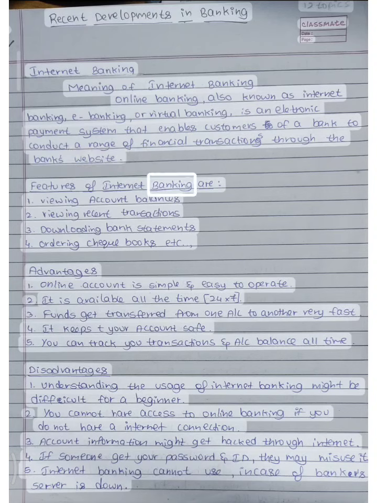Features of Internet banking are: 1. Viewing account balances. 2. Viewing recent transactions. 3. Downloading bank statements. 4. Ordering checkbooks, etc.